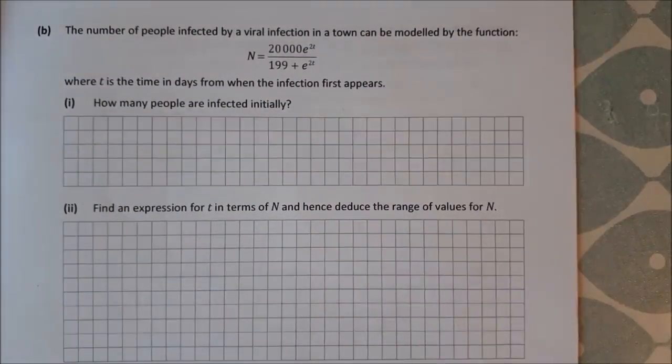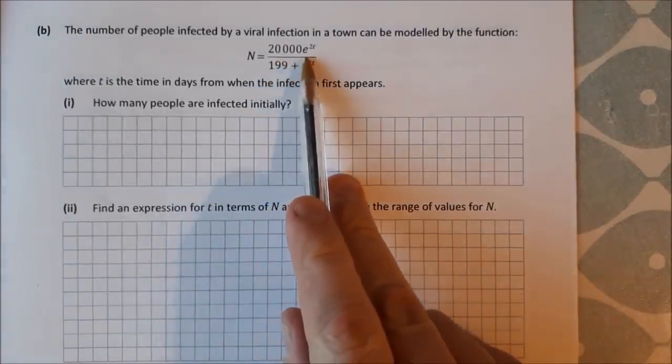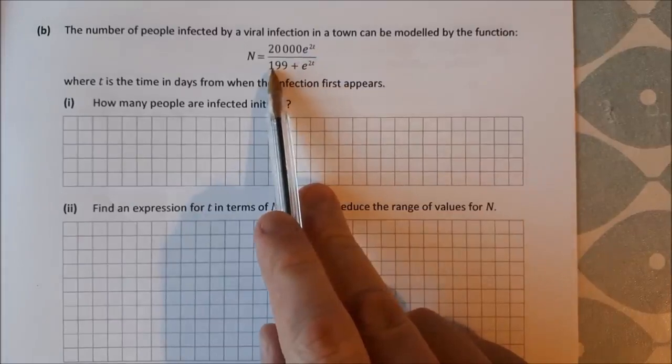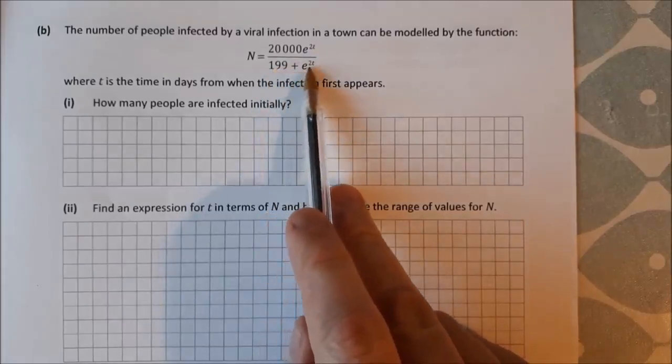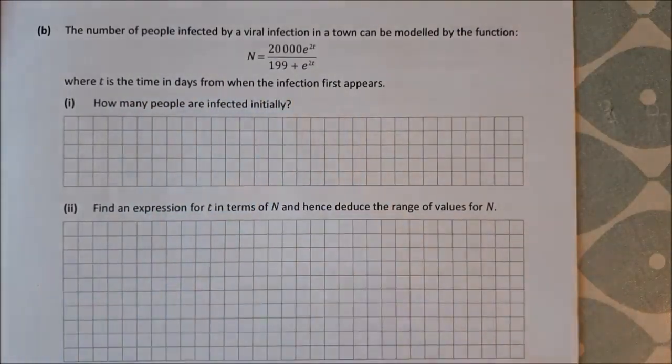Okay, so on to part B. Part B says the number of people infected by a viral infection in a town can be modelled by the function n is equal to 20,000 e to the power of 2t over 199 plus e to the power of 2t, where t is the time in days when the infection first appears. So how many people are initially infected?